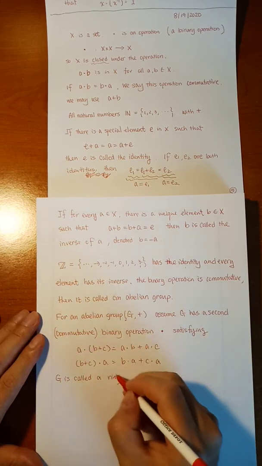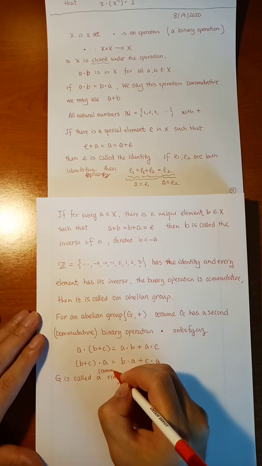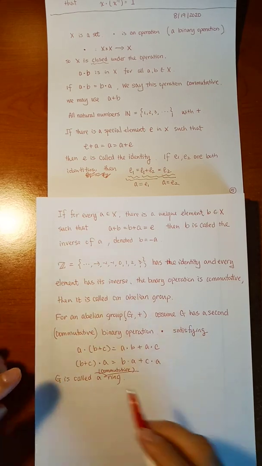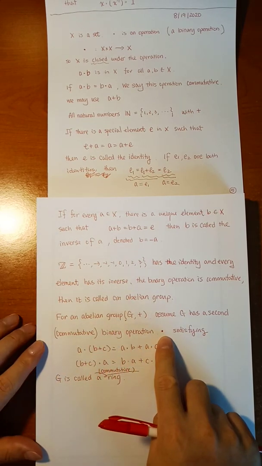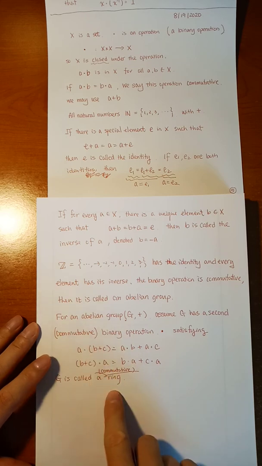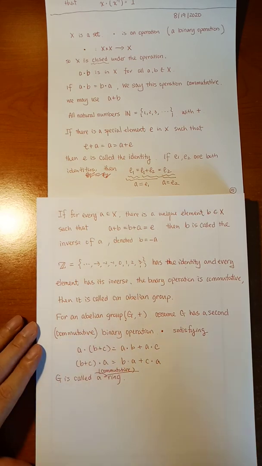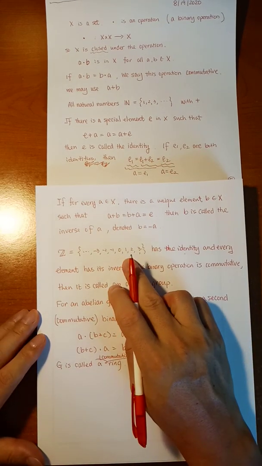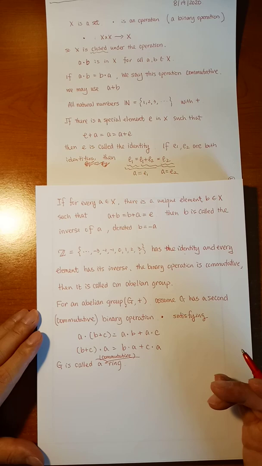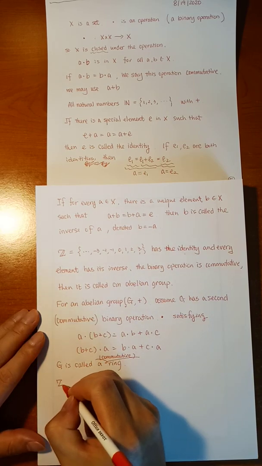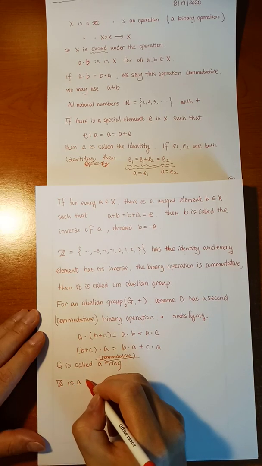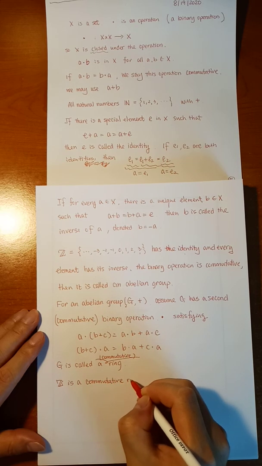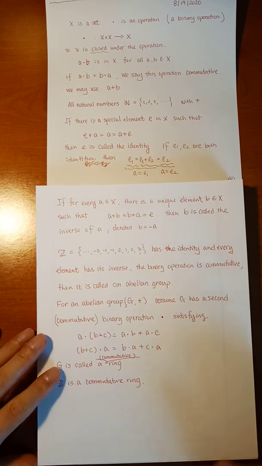If it is commutative, it's called a commutative ring. So if the second multiplication operation is commutative, it's called a commutative ring. Without this condition, it's just called a ring. Okay, so you can see that the integers has addition, also has a multiplication. So Z is a commutative ring.